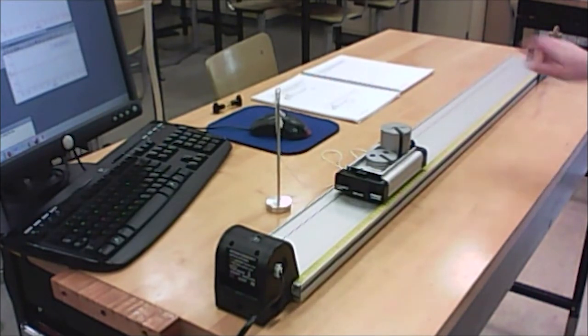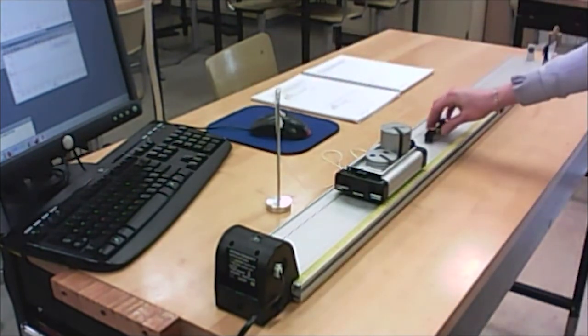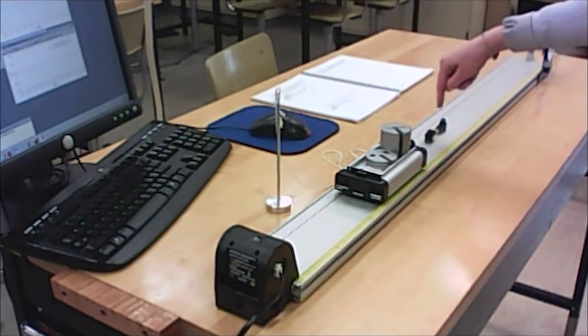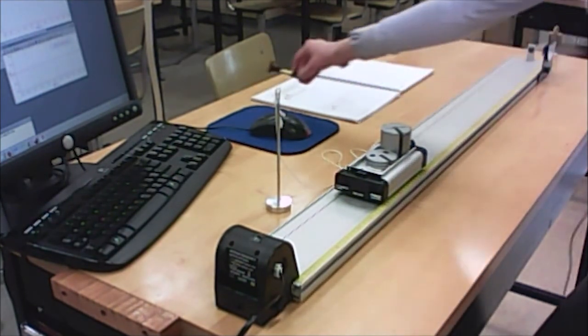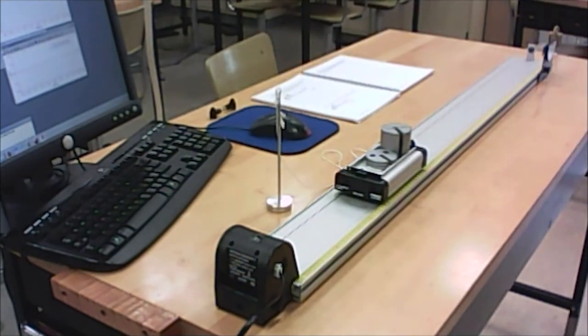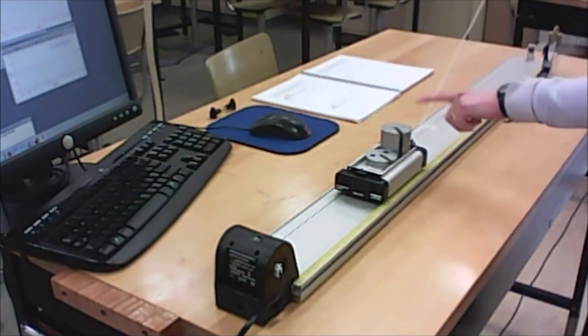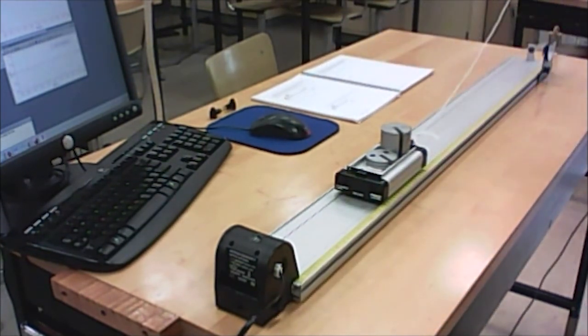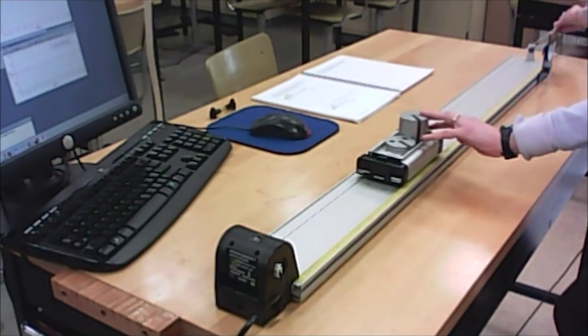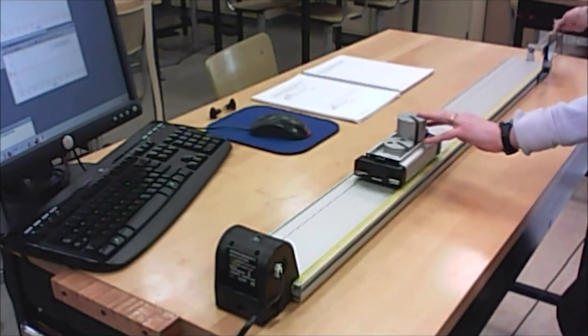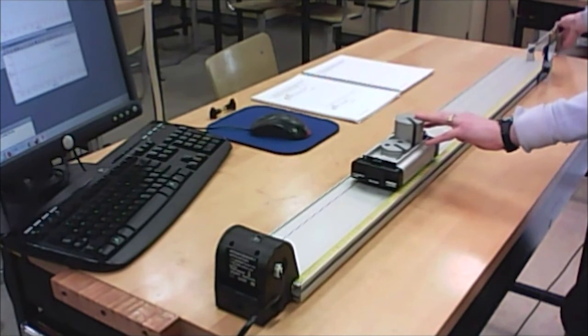As always, the first thing you should do is level your track carefully, so put the spirit level on there, make sure that the bubble is centered, and adjust things if you need to. The way in which we're going to apply forces to the cart is we have this mass hanger on a string, and you attach one end of it to your cart, and then over here we've got a pulley. The mass hanger just dangles over top of that.